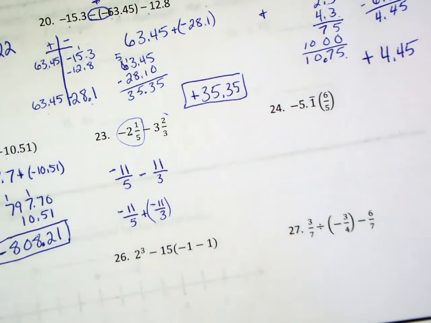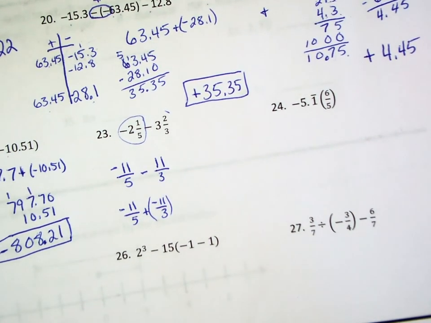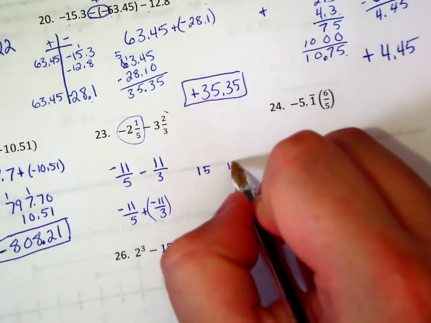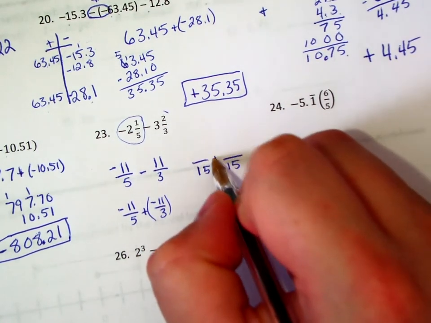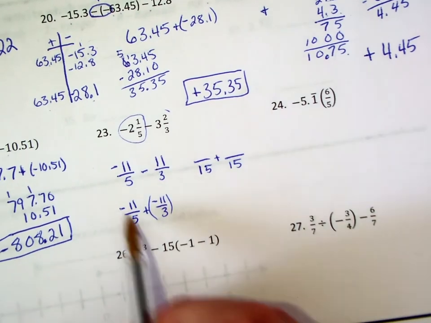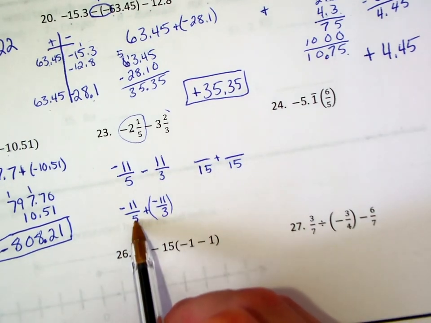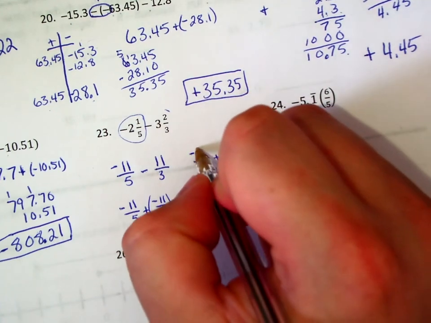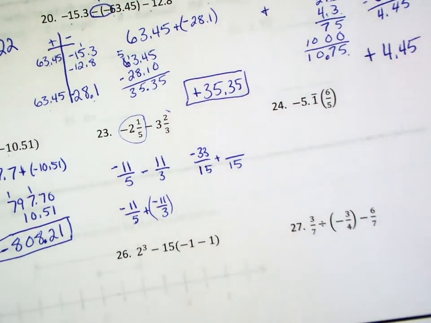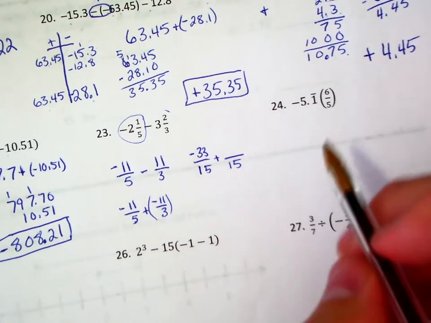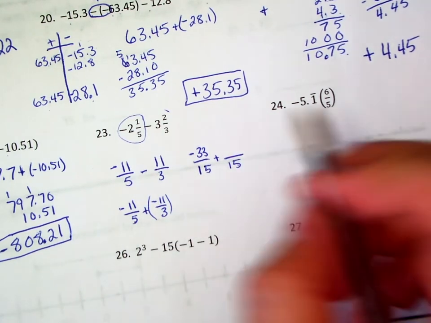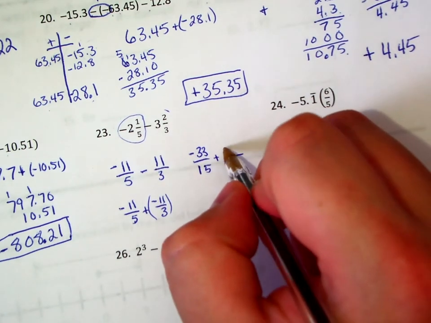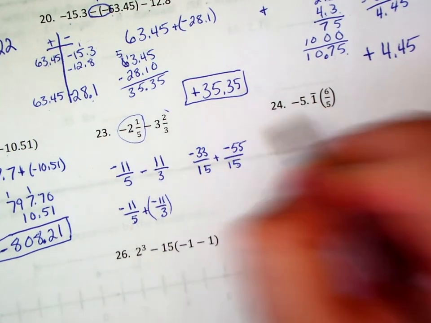And so now we need to find our common denominator. Our common denominator is obviously going to be 15. So I'm going to go ahead and put 15 in both my denominator places and my plus sign in the middle. And it took 5 times 3 to get 15. So negative 11 times 3 would be negative 33. And then we had 3 in our denominator, and we multiplied it by 5 to get 15. So we multiply our numerator by 5. Negative 11 times 5 is negative 55.